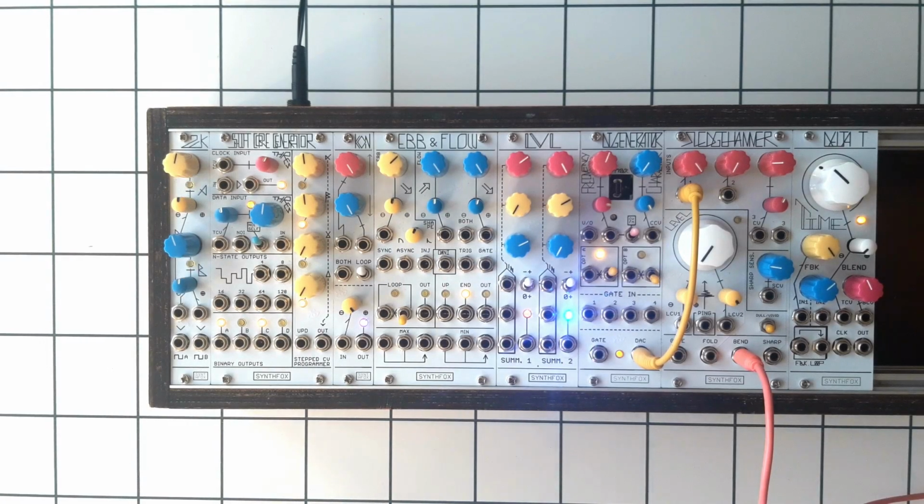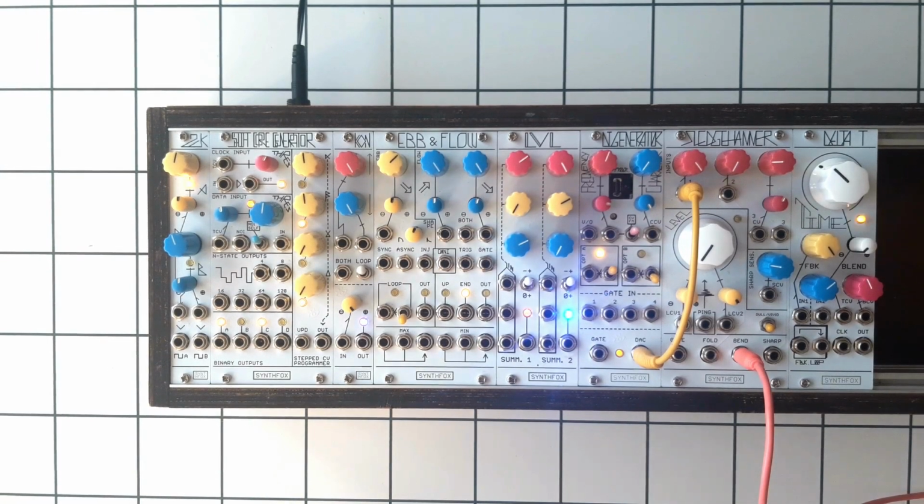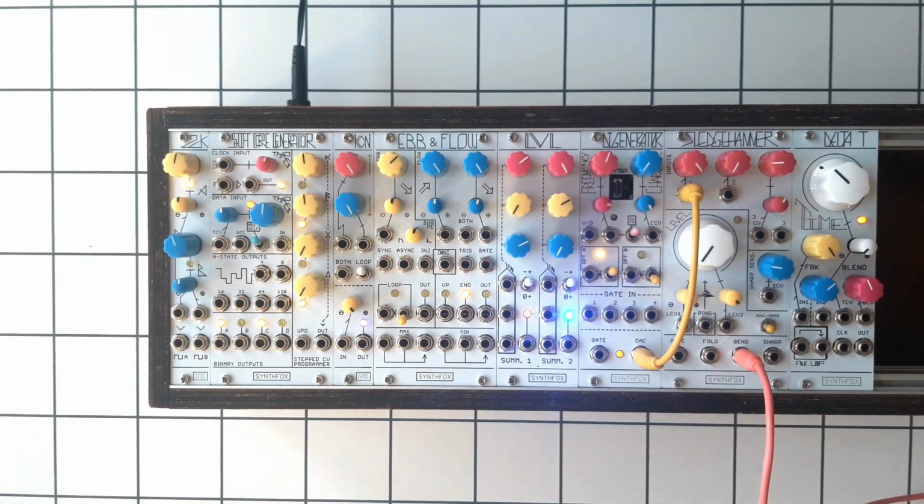Hello everyone, I'm Obrilis of SYNTHFOX, and today I'm going to present you the basics of our new function-generating powerhouse module, ebb and flow. After watching this basic introduction video, you're encouraged to watch other ebb and flow videos for more specific techniques and capabilities.